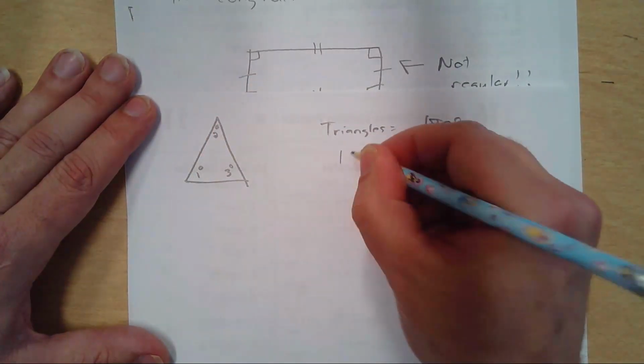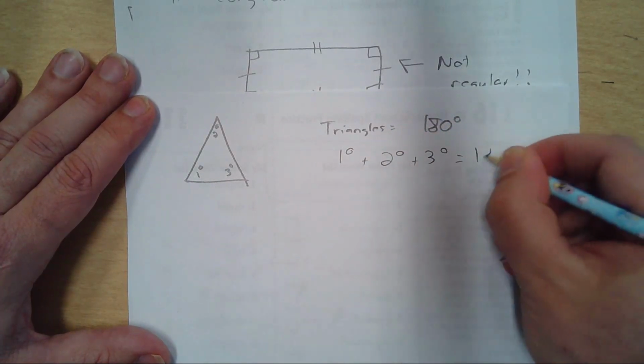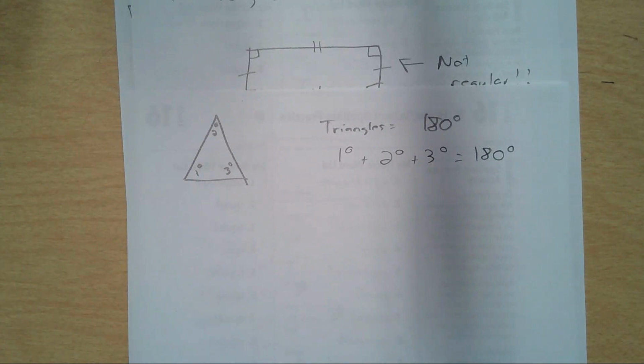The sum of angle 1 plus angle 2 plus angle 3 always equals 180 degrees in every triangle known to man. It doesn't matter how big or small. The angles always total 180 degrees.